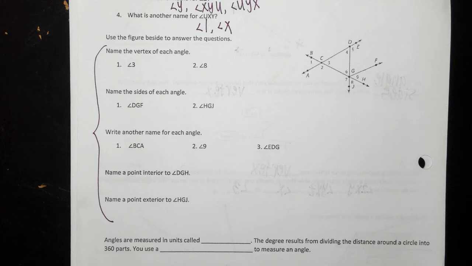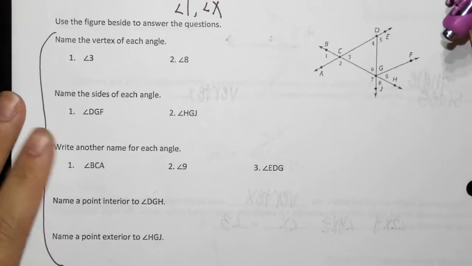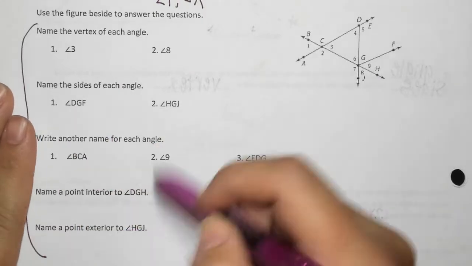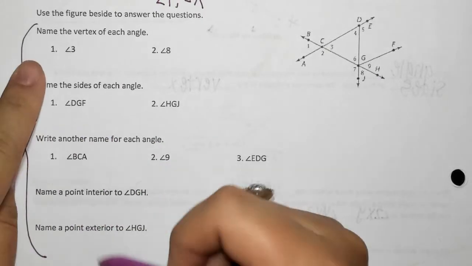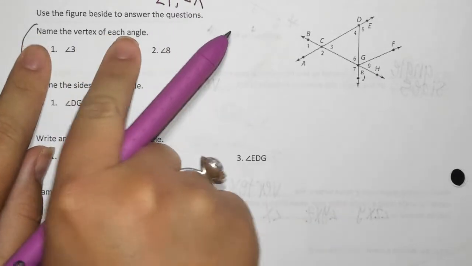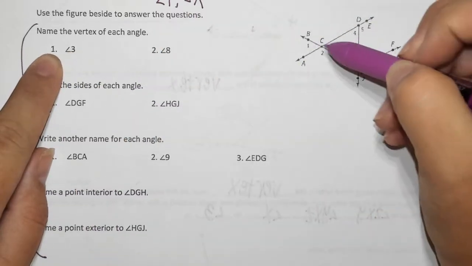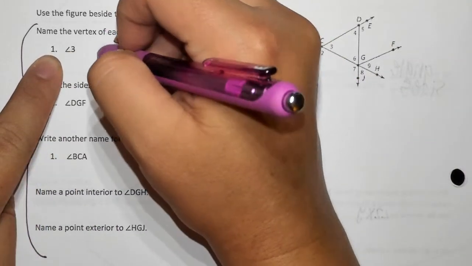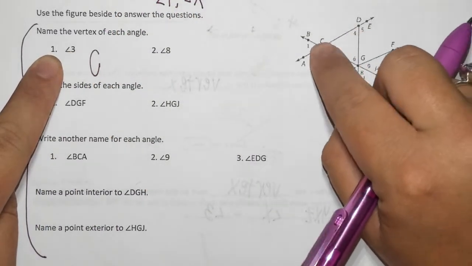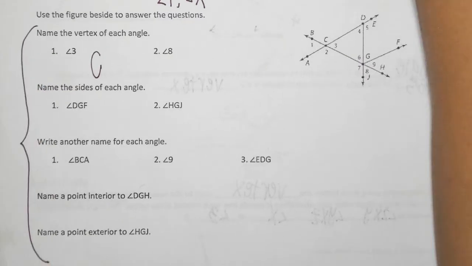All right, so y'all might still be working, but I'm going to start going over these, and then we'll get to wherever you were. Okay? So number 1, name the vertex of each angle. Here's 3. So the vertex of 3 was C. Angle 8 was kind of tricky. Well, not really, but you had to pay attention.